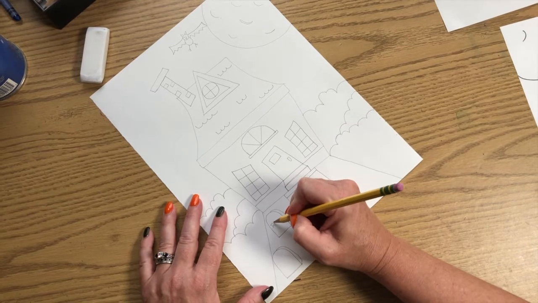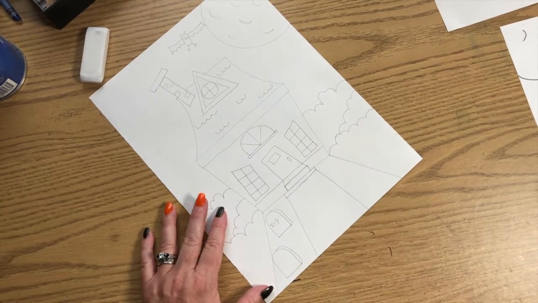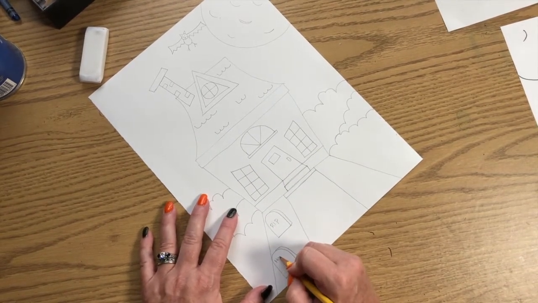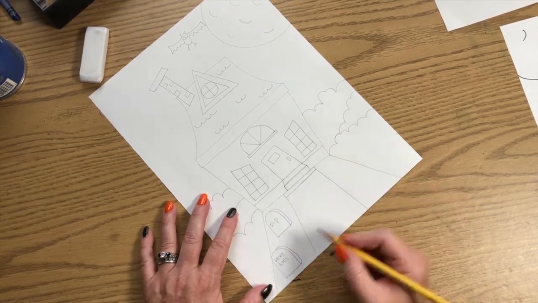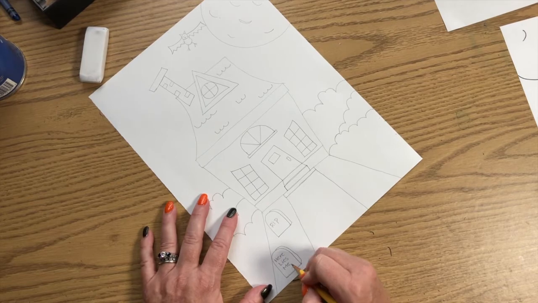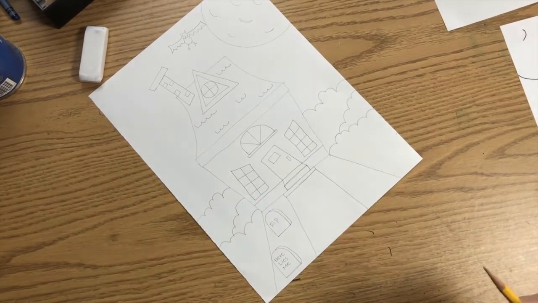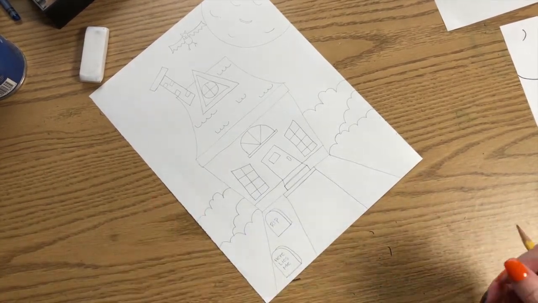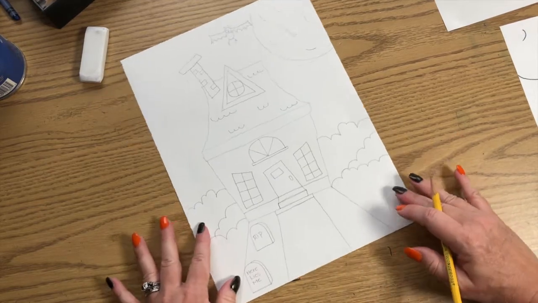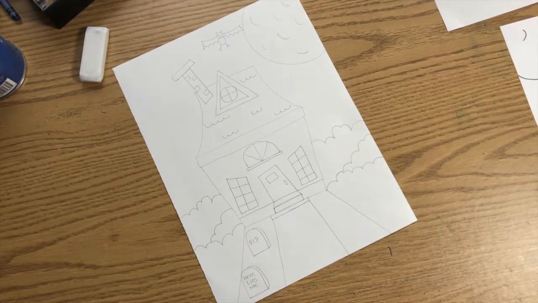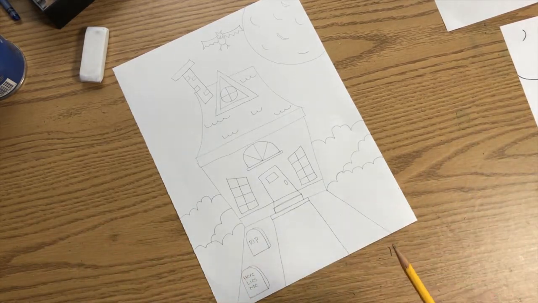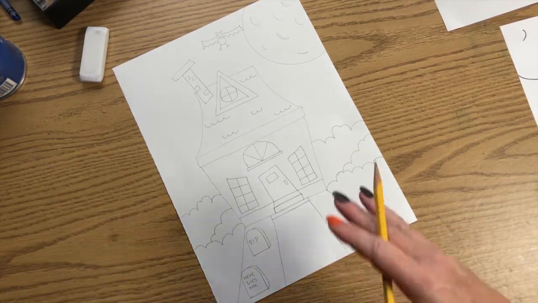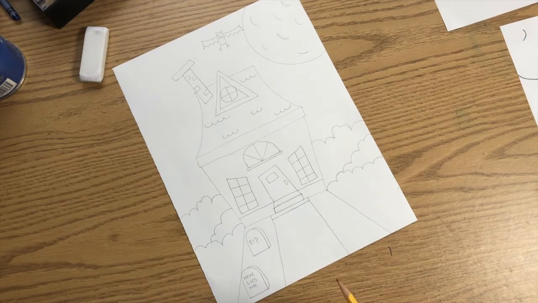You can write R.I.P. on it, or you can write here lies, who lies here? Here lies, I'll just put here lies me. You can put whatever you want on your gravestone. You don't even have to put anything on it. It's your choice. All right, so now let's start getting into some more minute details, the smaller details that really add some interesting things to the picture.